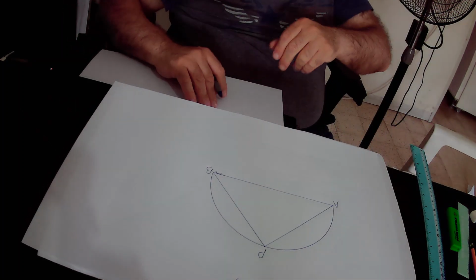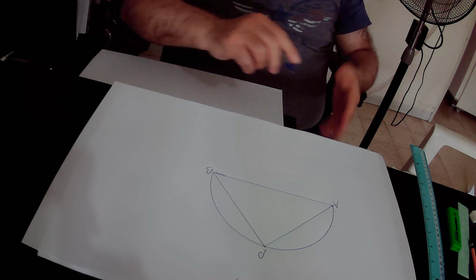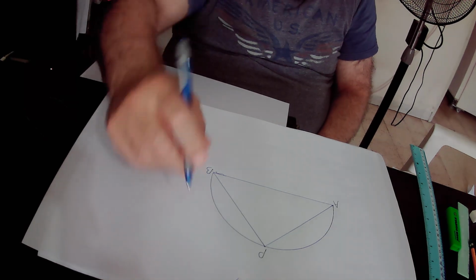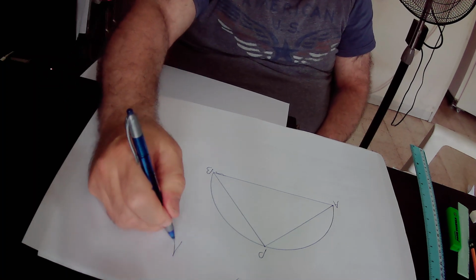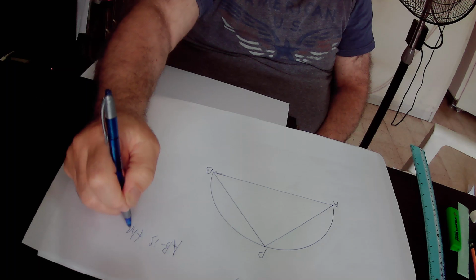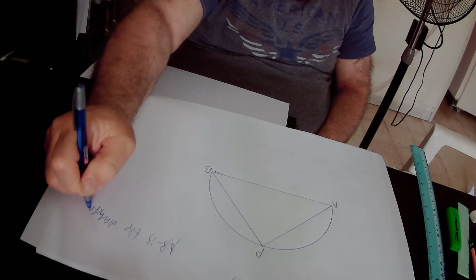Actually, this is the white semicircle that I copied from the original drawing. We know that AB is the diameter of this semicircle, so I'll write it down: AB is the diameter of the white semicircle.